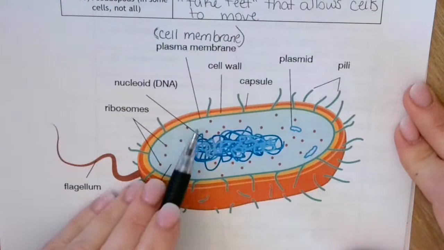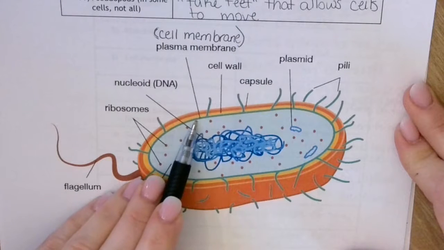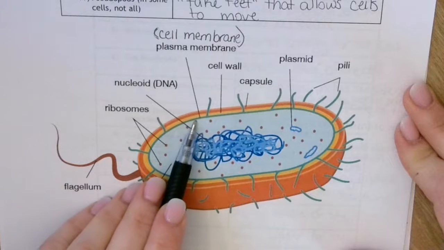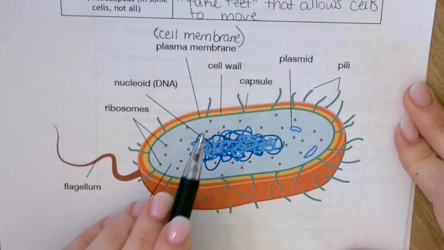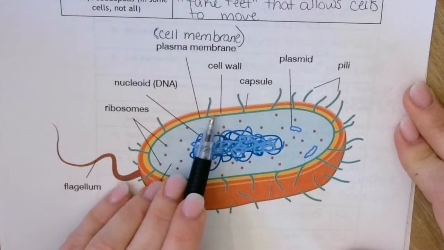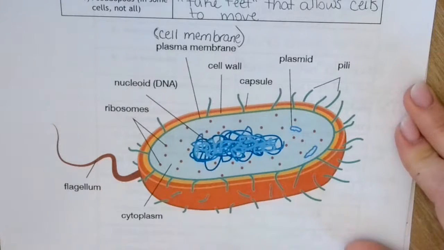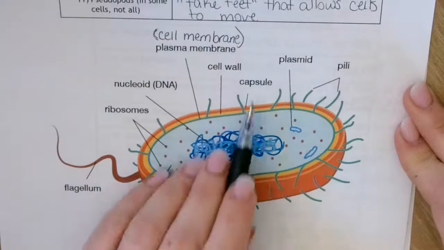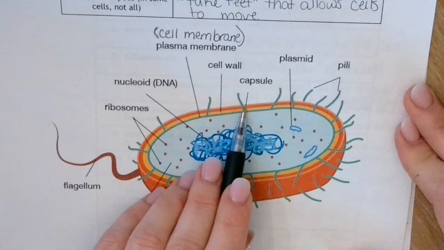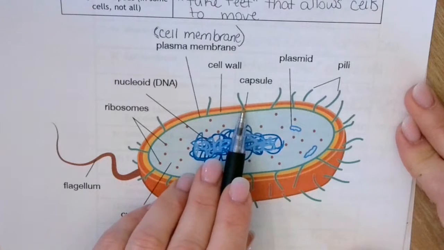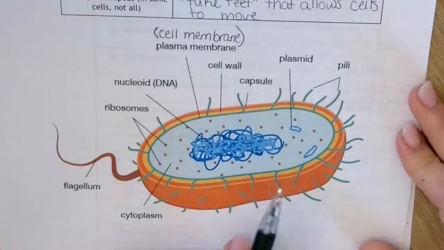So if you notice, the cell membrane is this green layer right here. Okay, so it is the innermost layer of protection. The cell wall is the second layer of protection, so it's this yellow layer. And then the capsule, let's see. Yep, capsule is right beside it. So capsule is this red layer. It's the outermost layer of protection. So three layers of protection.